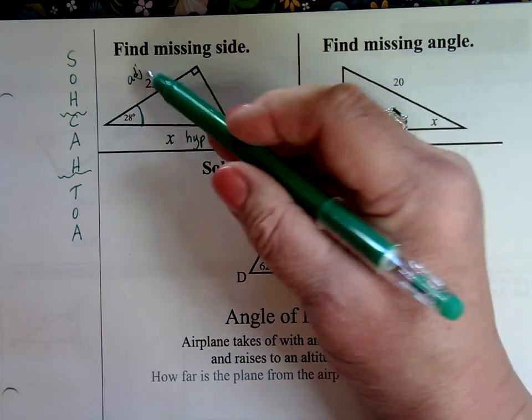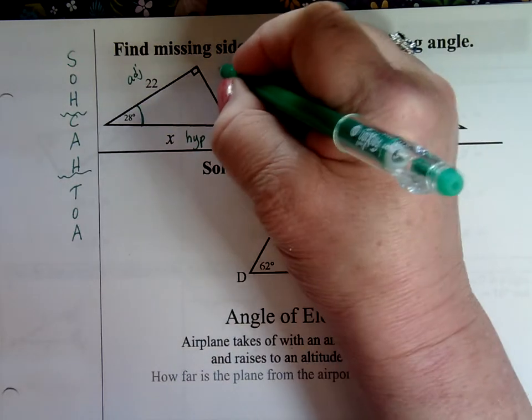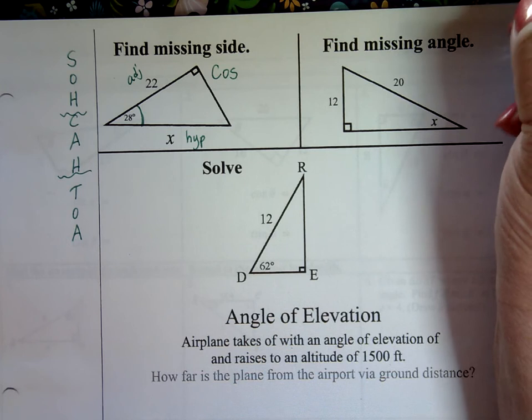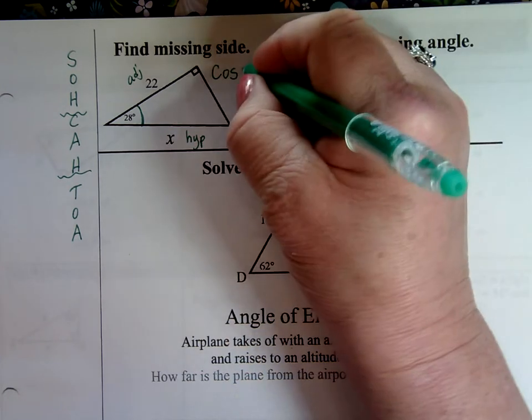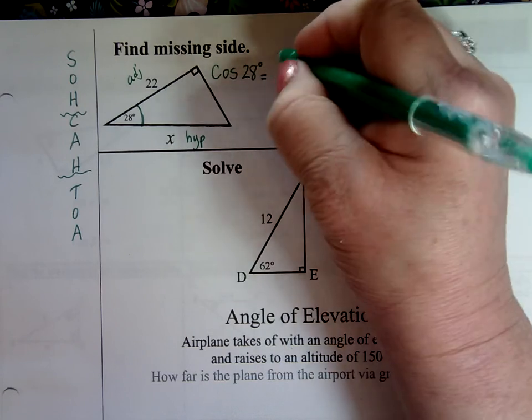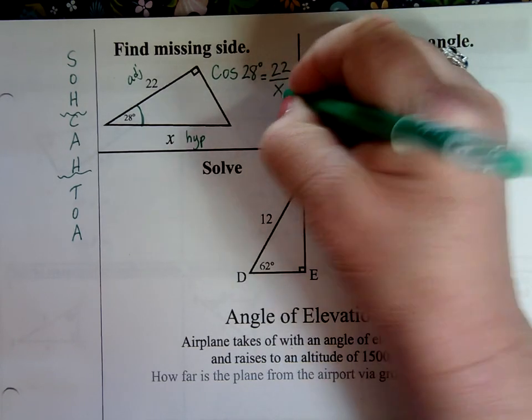So I have an adjacent and a hypotenuse. Adjacent and hypotenuse means I'm going to use cosine. So I'm going to set it up, cosine. Do you know the angle? And the answer is yeah, it's 28. Cosine of 28 degrees equals the adjacent, which is 22, over the hypotenuse, which is x.